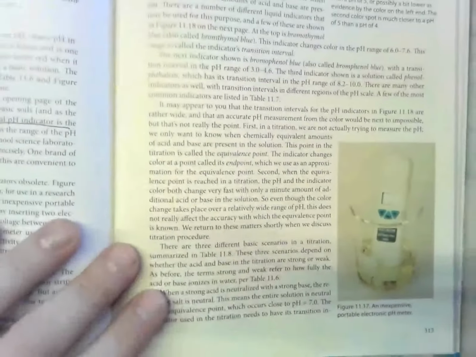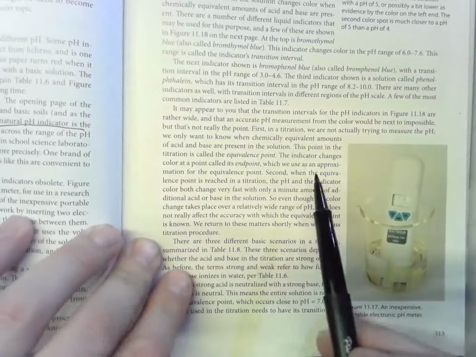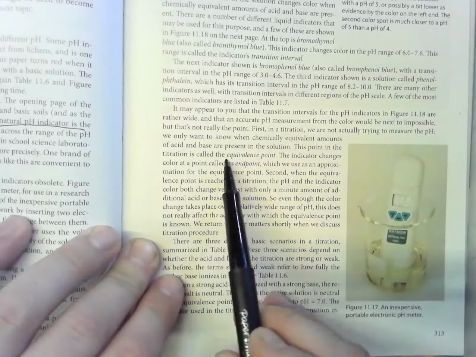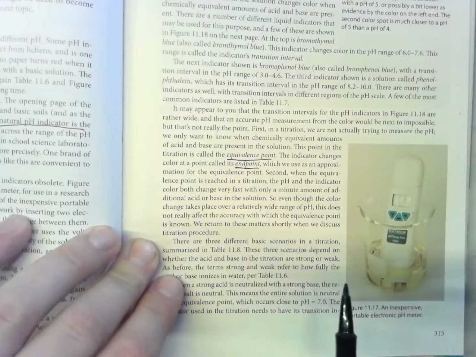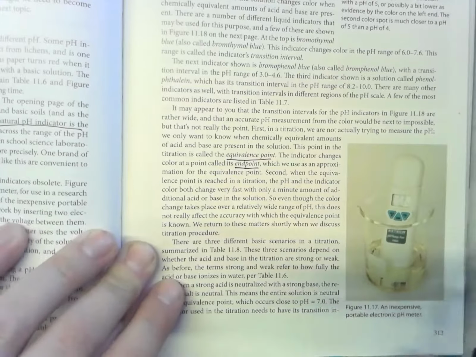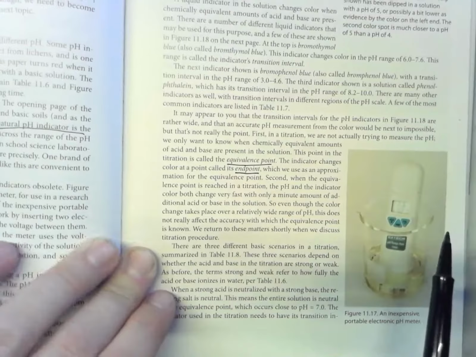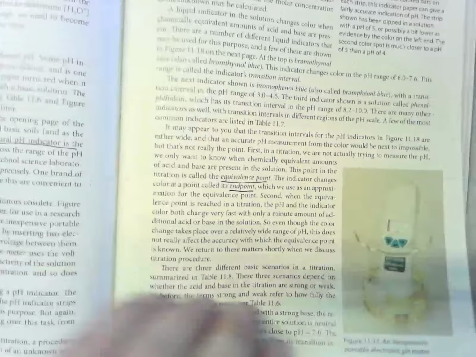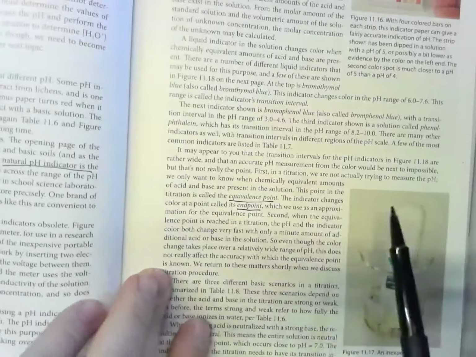All right, so we need to know a couple of things here. An equivalence point is the endpoint. And these will just be tested as vocab, okay? And so let's read together just right here what's going on. You remember that? All right, so we had this graph.